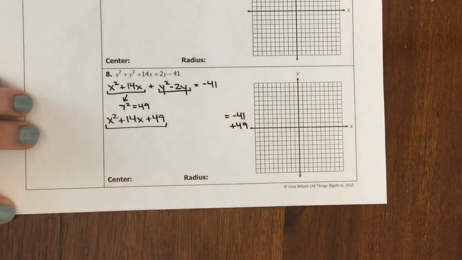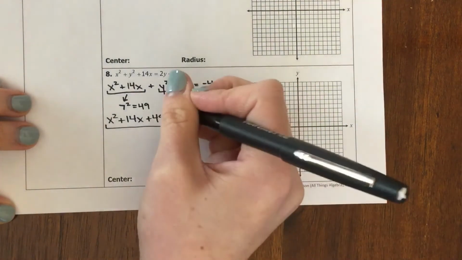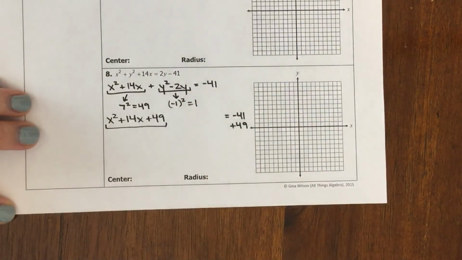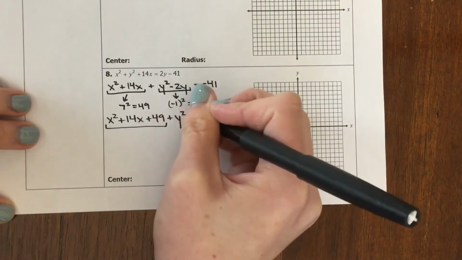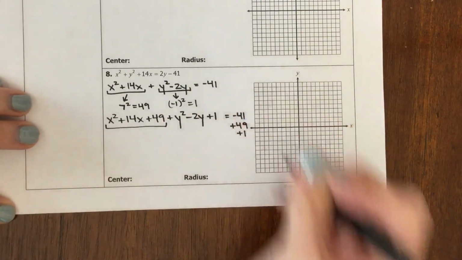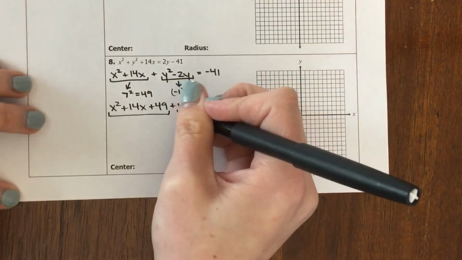Now back here, y squared. I take half of this number right here, half of negative 2 is negative 1. Then I take that negative 1 and square it, and that gives me 1. So now I add 1 to both sides to make this one a perfect trinomial. So add 1 to this piece right here, and then I am also going to add 1 to the right-hand side of my equation. Sorry, kind of running out of space here.